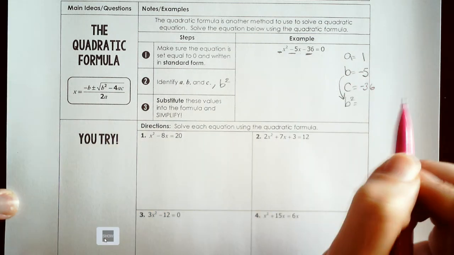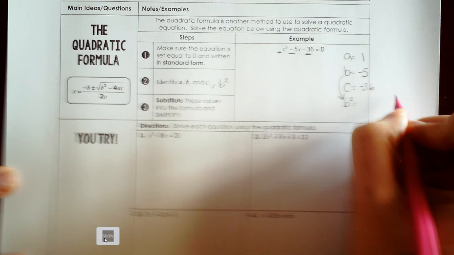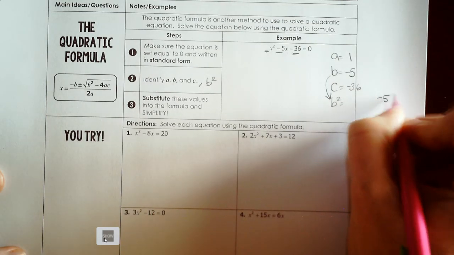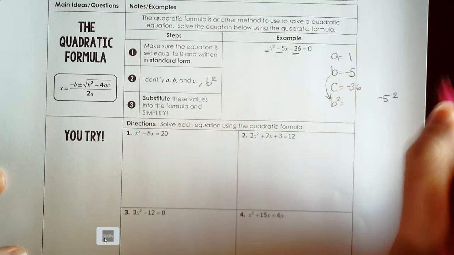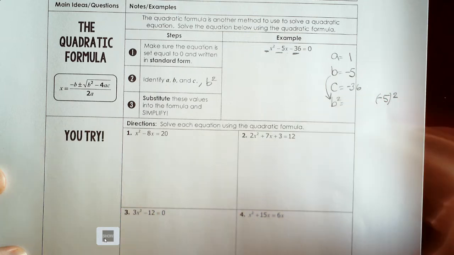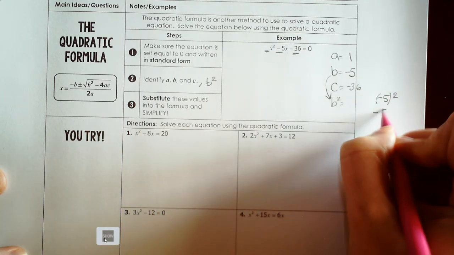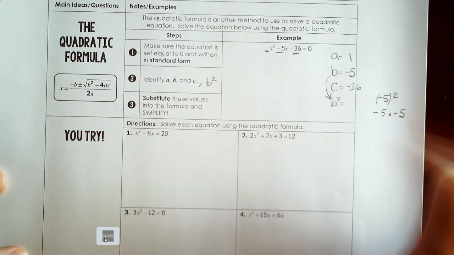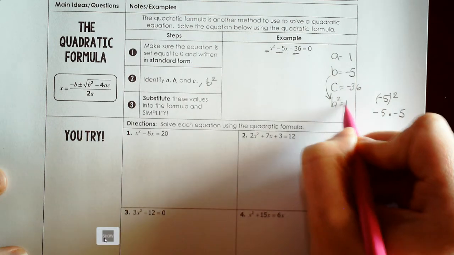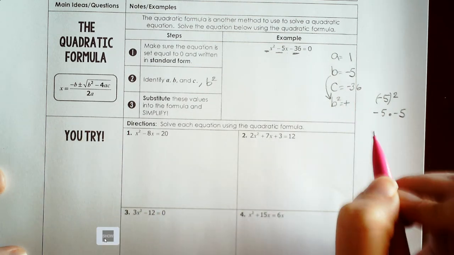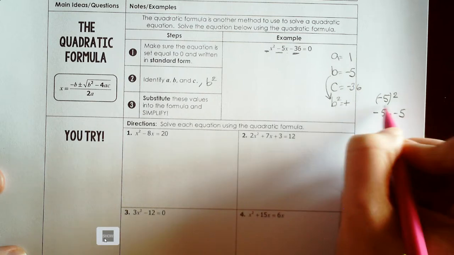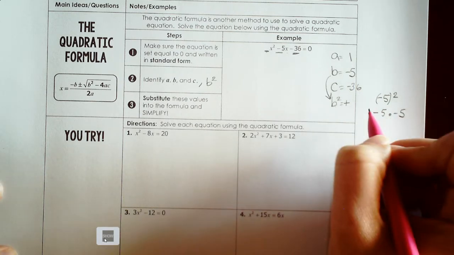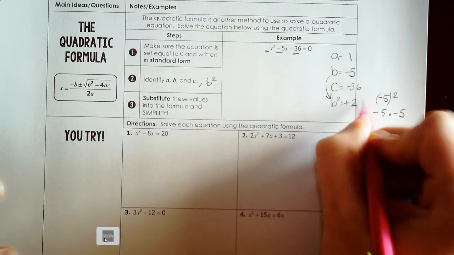Now, if you do it in a calculator, don't write -5 squared. Make sure you put parentheses around the -5, or do -5 times -5. This one will always be a positive number. So if you get a negative, you probably typed it in wrong. It should always, always, always be positive. So this would be positive 25.